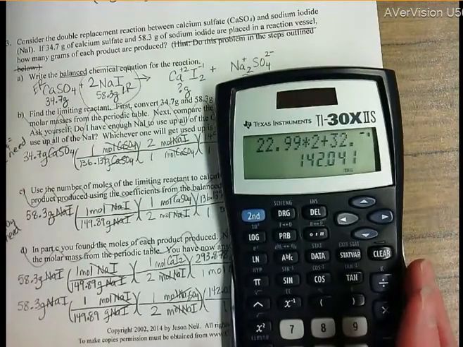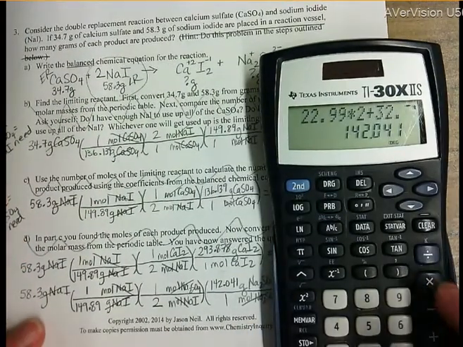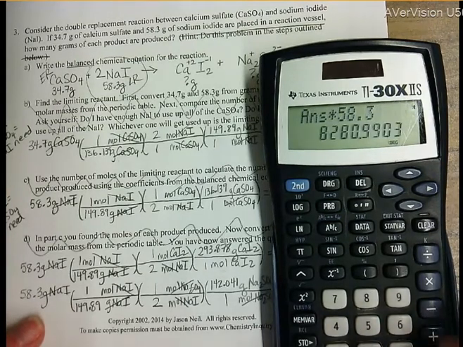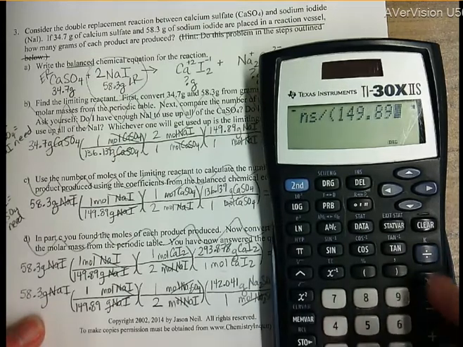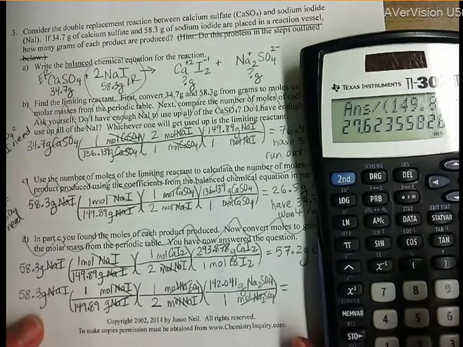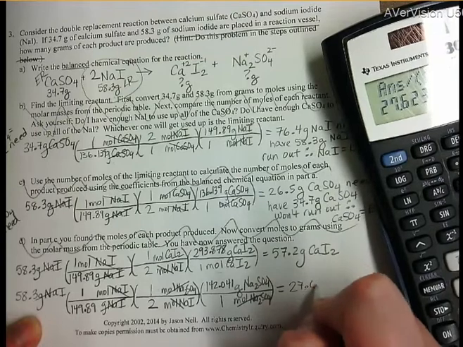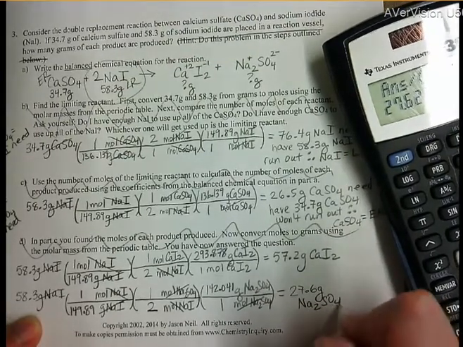So now I'm ready to do this calculation. So I'm going to take that number and multiply it by 58.3 and divide that by 149.89 times 2. Okay. And again, I want 3 significant figures, so I get 27.6 grams of sodium sulfate that we produce.